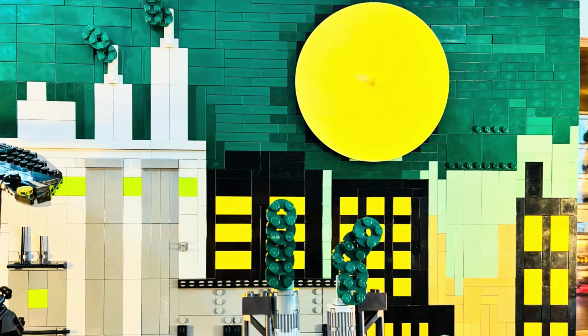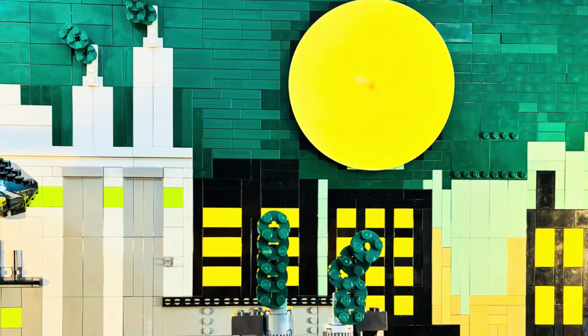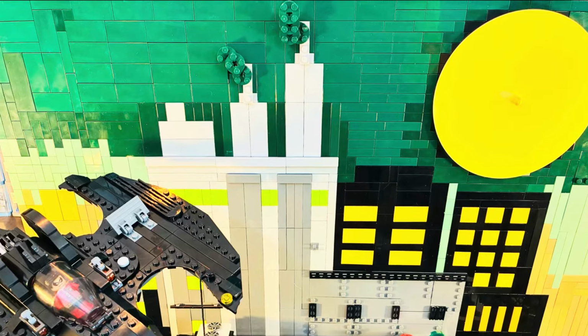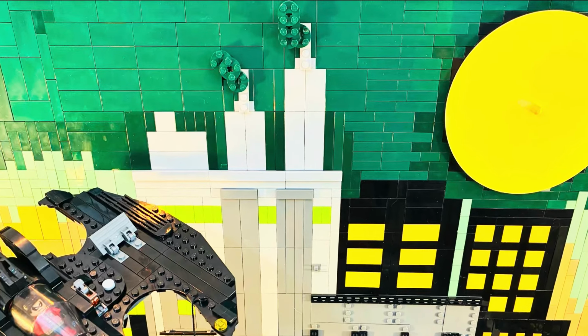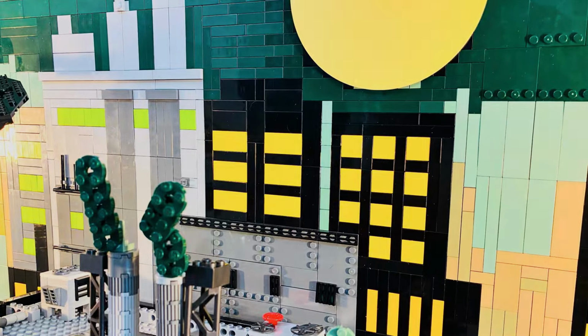If you've seen my previous builds, you'll notice I've used this moon piece several times, and I love how it just fits into whatever mood you're trying to achieve with the sky. And even against a green polluted sky, it looks great.